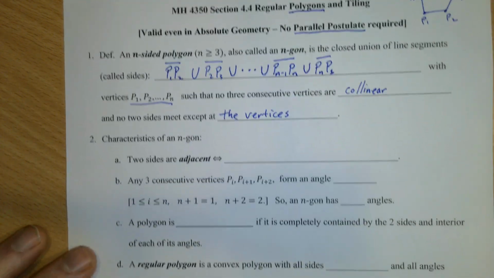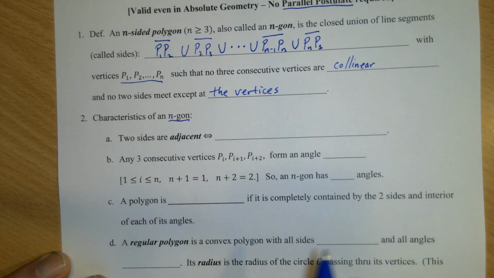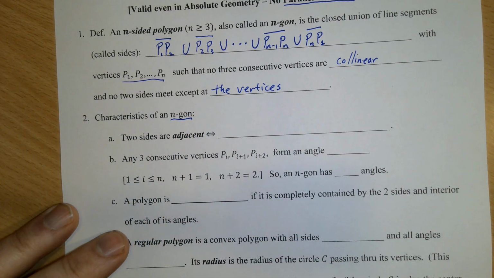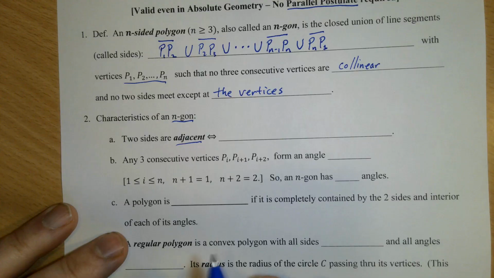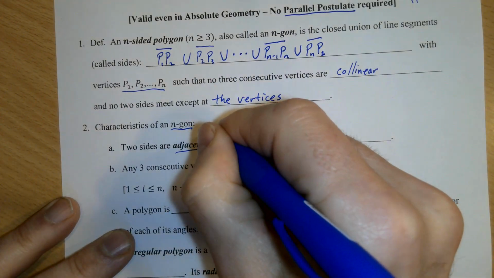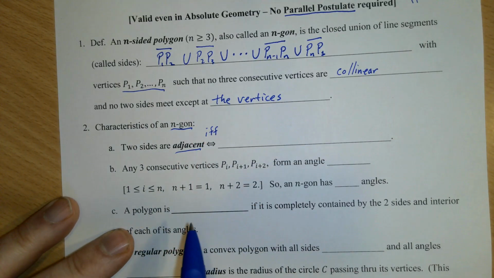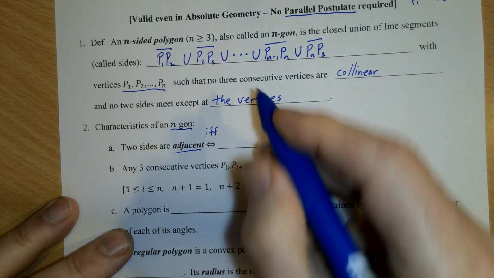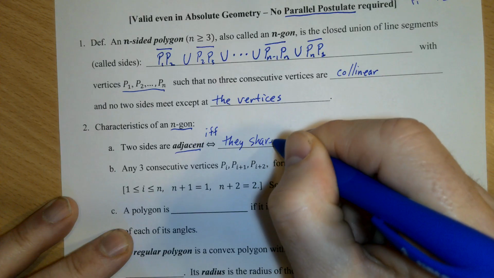All right, well, some characteristics of an n-gon, an n-sided polygon. Well, first, we're also learning some terminology here. 2 sides are adjacent if they share a common vertex. Remember what this double arrow means? IFF, or if and only if. It's kind of a definition here. 2 sides are adjacent if and only if they share a common vertex.